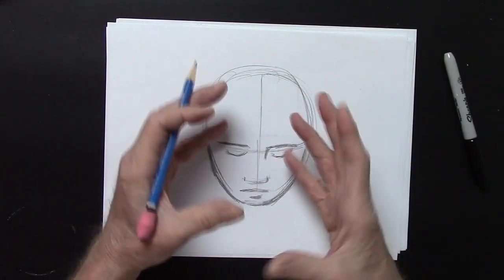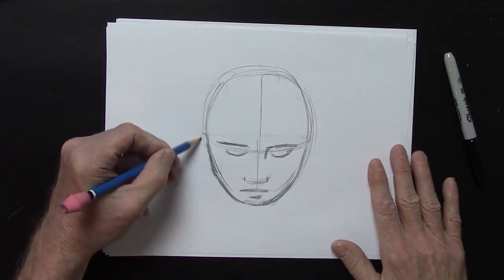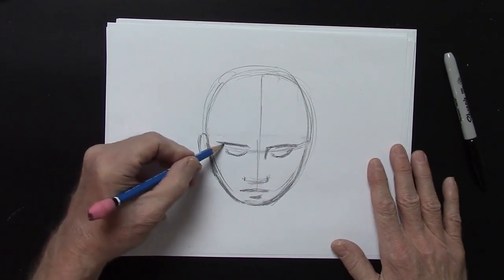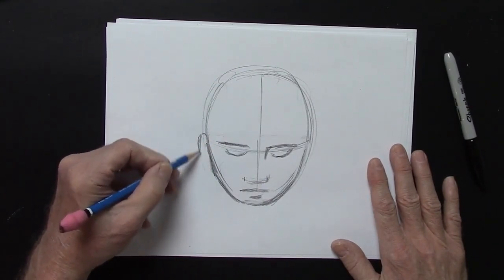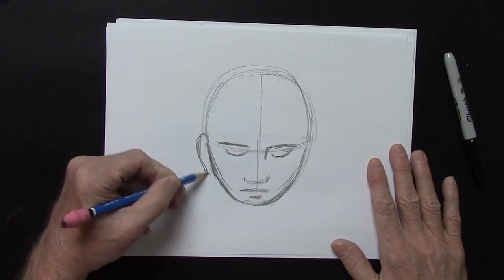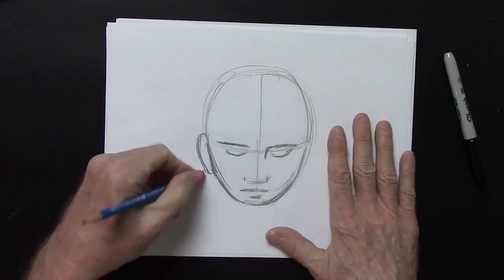When the head tilts this way, the top of the ear looks higher up, like this. So normally the top of the ear would be a little bit below the eyebrow, but now it's on top. But it looks right. And it is right in perspective.